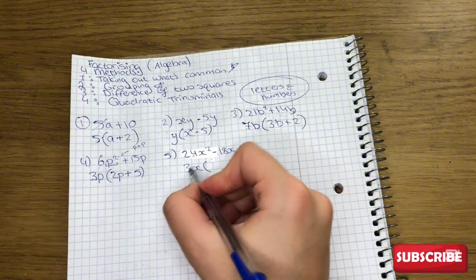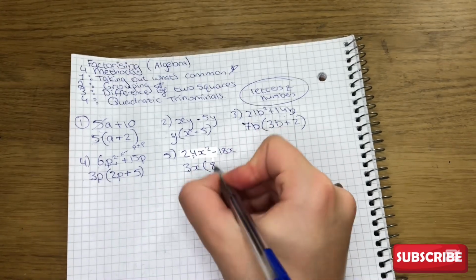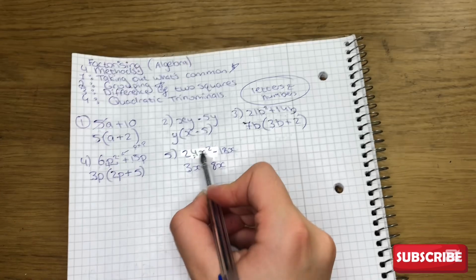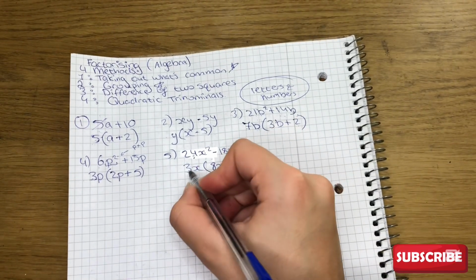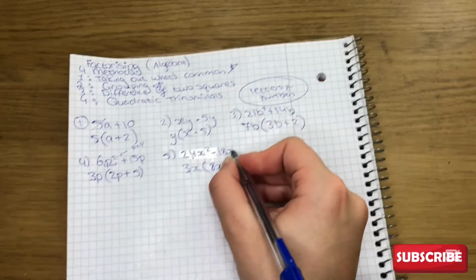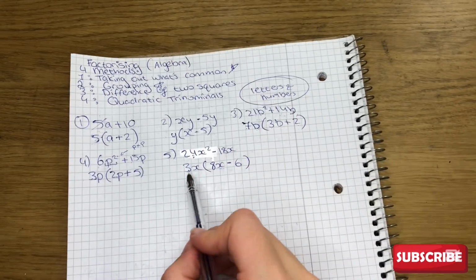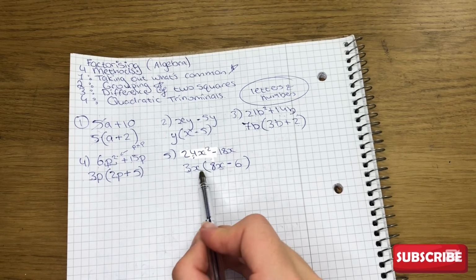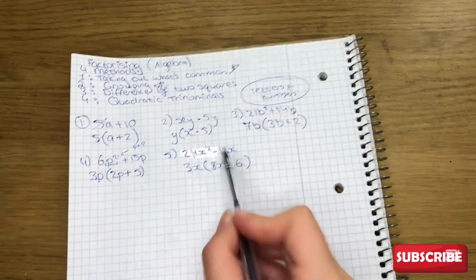So now, how many times does 3 go into 24? It goes in 8 times, and since that is squared, we're going to add another x. Minus, how many times does 3 go into 18? It goes in 6 times, and we're not going to add an x because this is just a singular x. So 3x multiplied by 8x is 24x squared, and 3x multiplied by minus 6 is minus 18x.